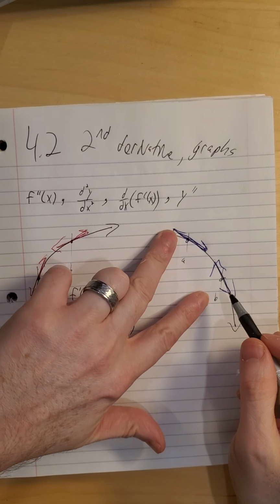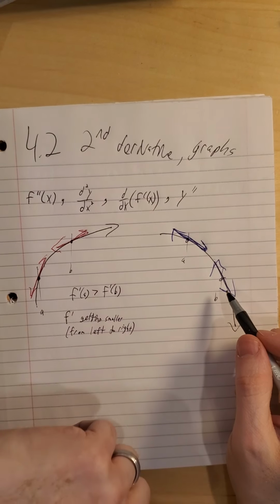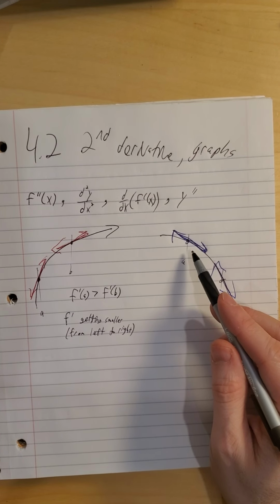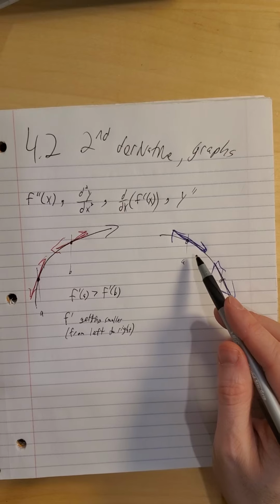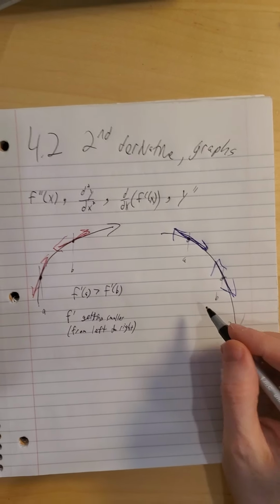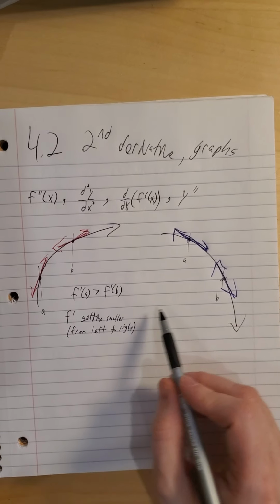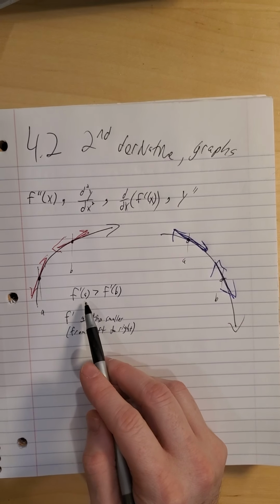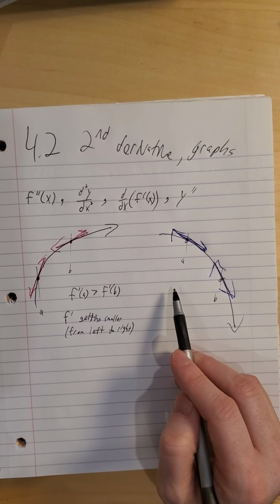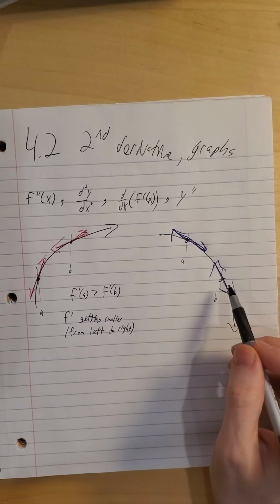These are both negative. A is more steeply negative. It would have a bigger absolute value, so hence be a smaller number than the slope at B. So both of these have that same property, that f prime of A is bigger than f prime of B.